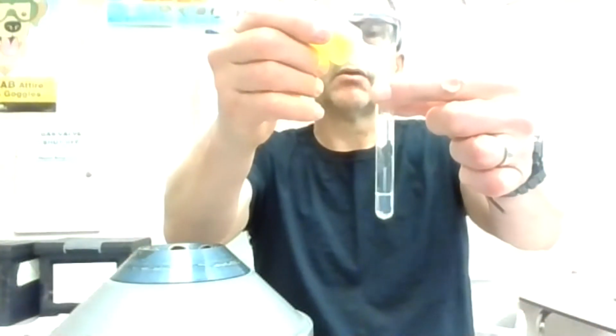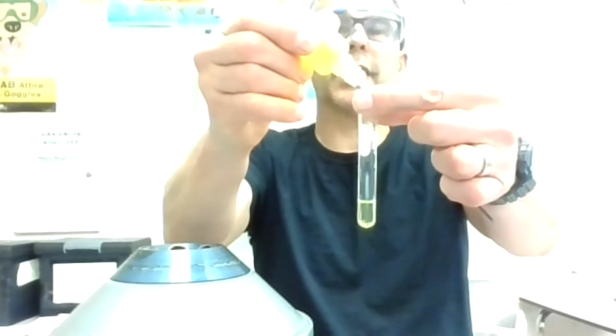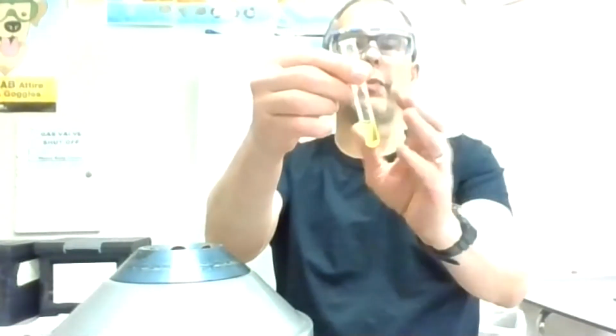I'm going to add CrO4. I should be seeing significant cloudiness right away if it's a positive test. It's yellow because I'm adding yellow solution, but it looks clear. I can mix that, but I don't see any significant cloudiness. So I'm going to go right on to the next step. There's really nothing to centrifuge here. And I'm going to add the SO4.